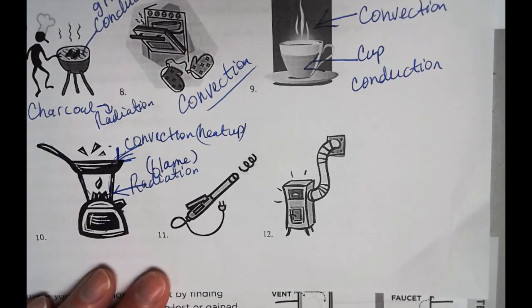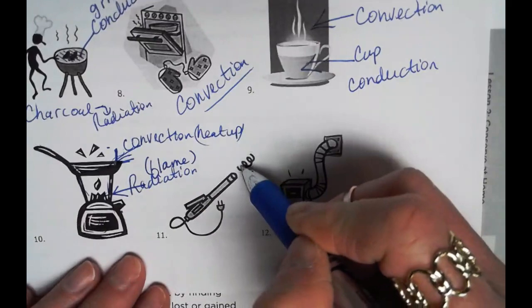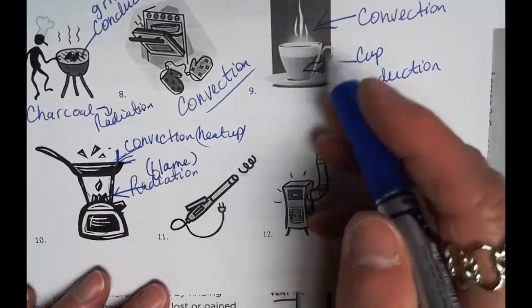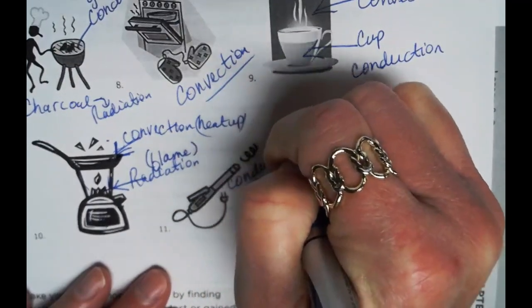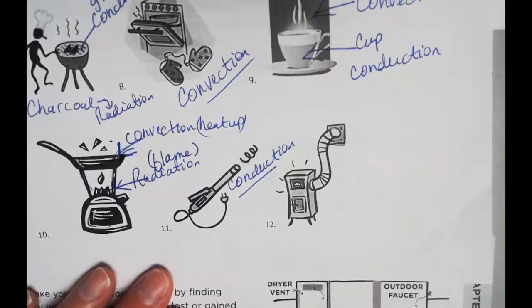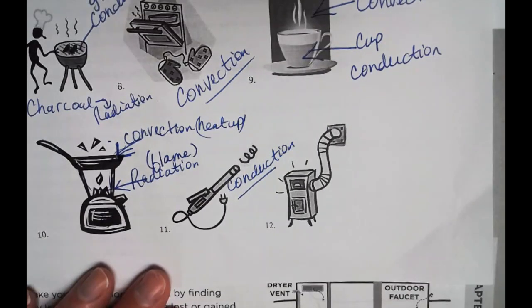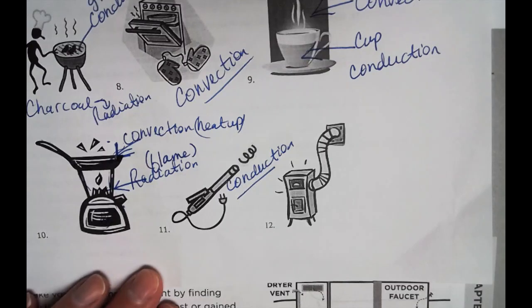Okay, you guys are going to have less time to work on your assignment on the back side. So, how do you curl your hair? You have to wrap it around. So, what do you think, Lena? Conduction. Conduction, right? So, do you think that's kind of hard on hair? Yes, curling irons can be hard on your hair if you leave it on for too long. Do you think you can burn your hair?